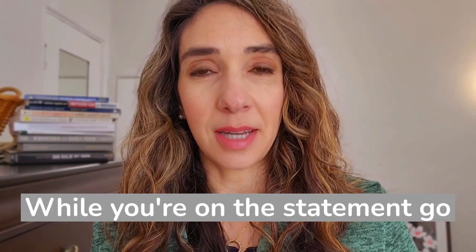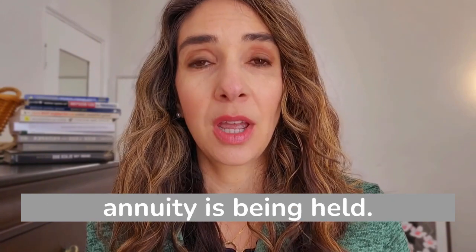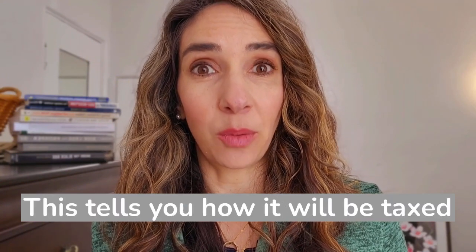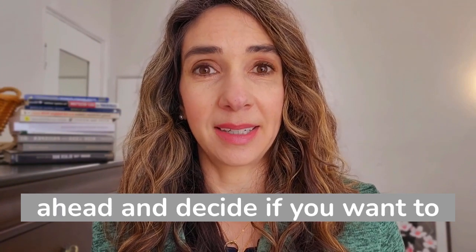While you're on the statement, go ahead and determine how this annuity is being held. Is it a qualified or non-qualified annuity? This tells you how it will be taxed and different details. So you need that before you go ahead and decide if you want to make any changes.